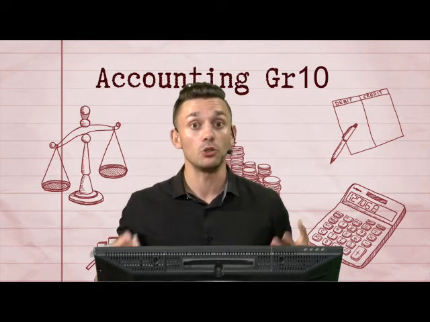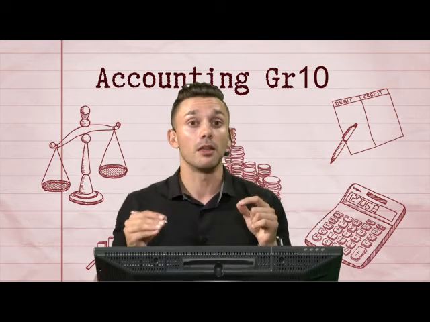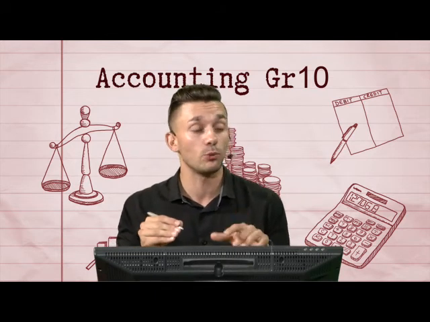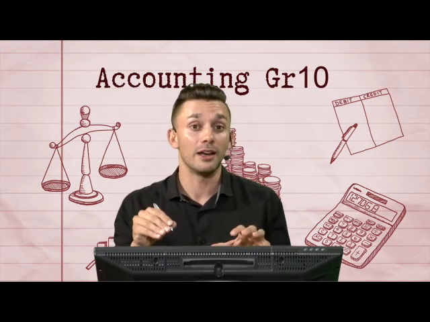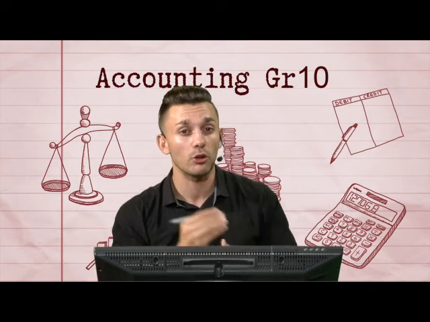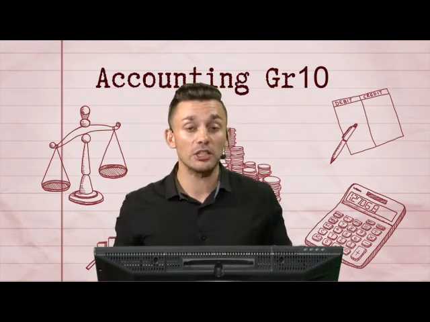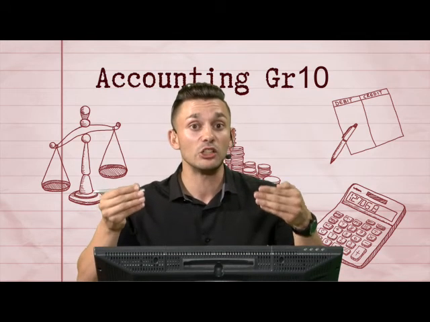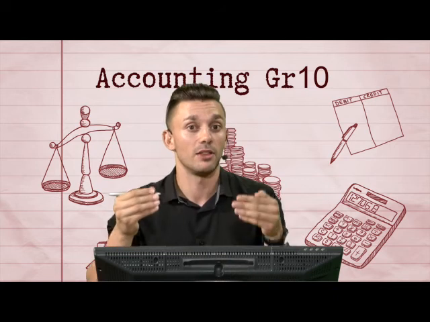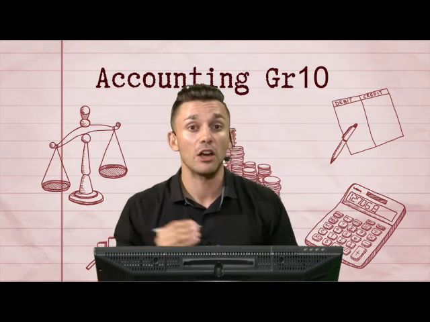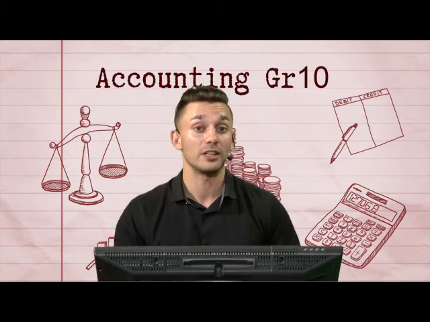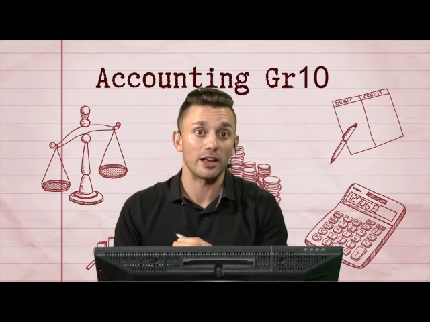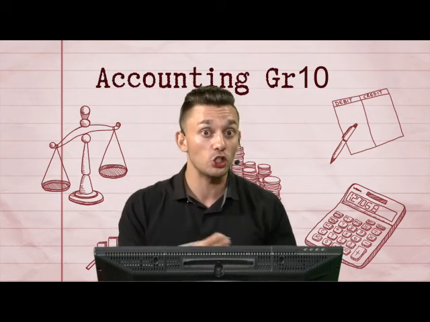Yes, it did lose value, but this principle shows us that we need to record the laptop at the historical cost price, which is 5,000. So even if it lost value, we still need to keep it at the historical cost. Very, very important. I trust you understand the historical cost price Gr10 principle now. Let's continue to the second one.